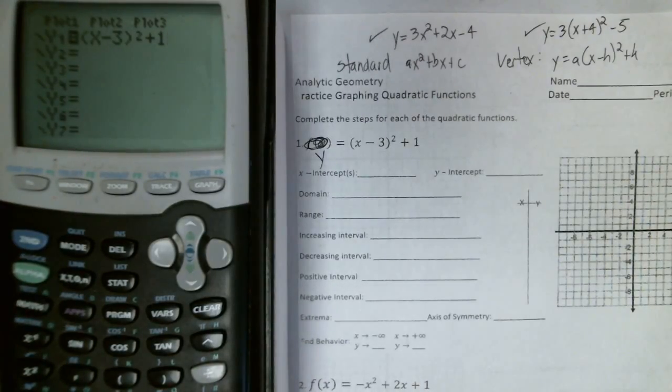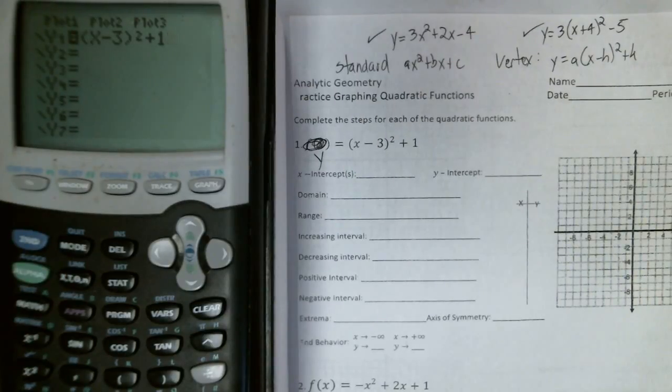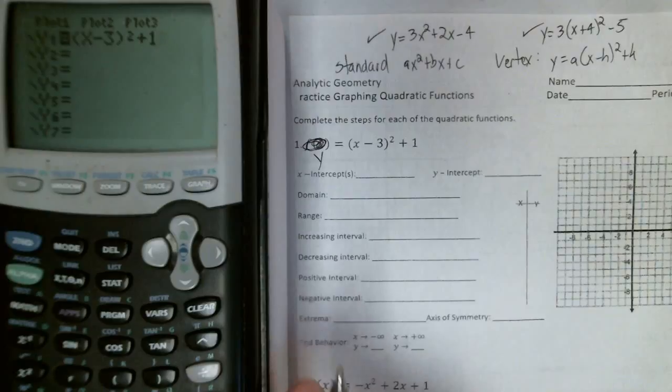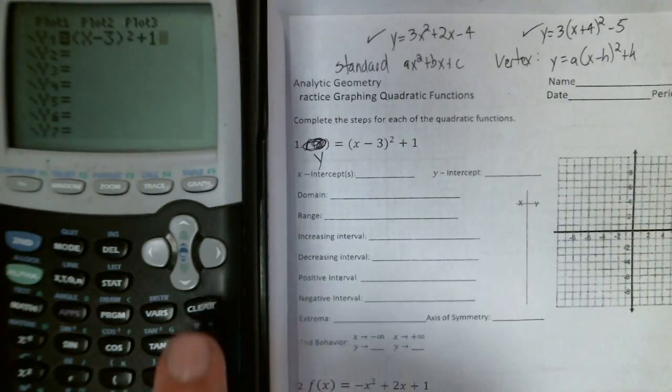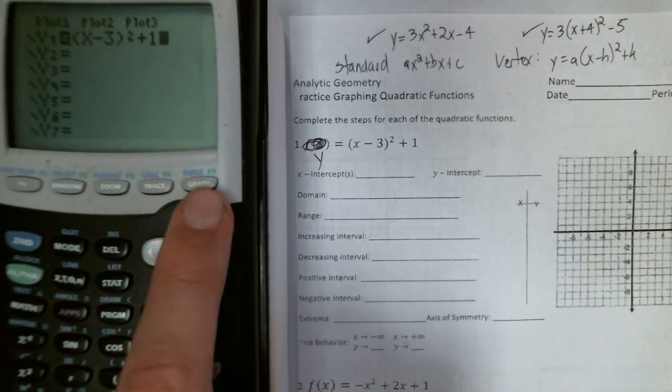I'm going to give you guys just a second to make sure you have that plugged into your calculator. I want you to do all these problems with me. I want you to physically be typing these buttons into your calculator as we go through these problems. It's one thing to watch me do it, but it's a whole other thing for you to do it yourself. So I have my function typed into my calculator. Now I'm going to press the graph button, which is in the top right where my finger is.